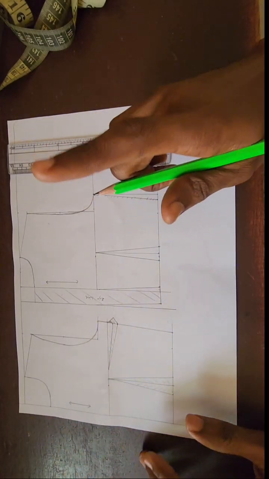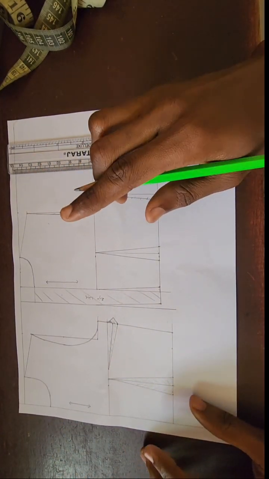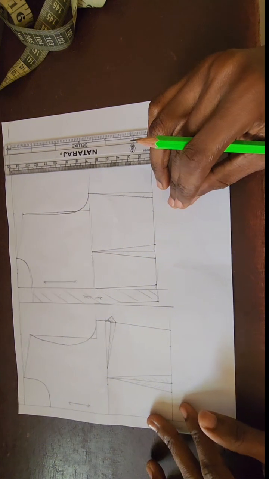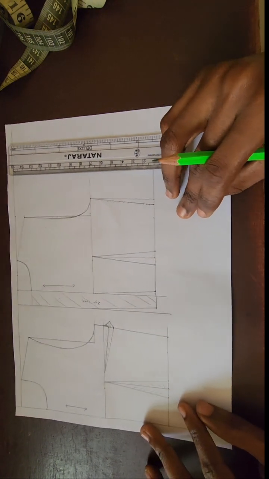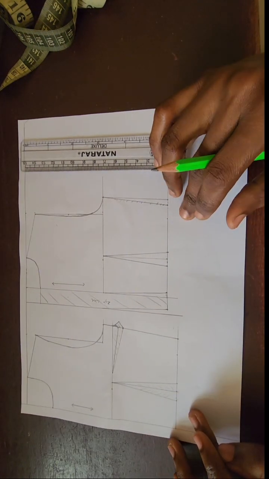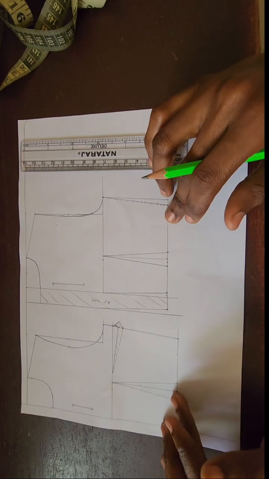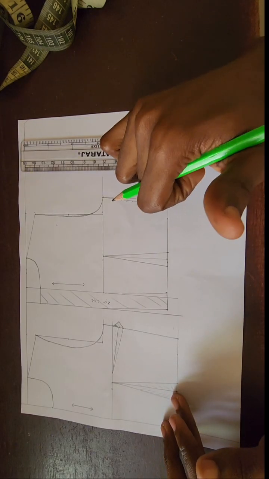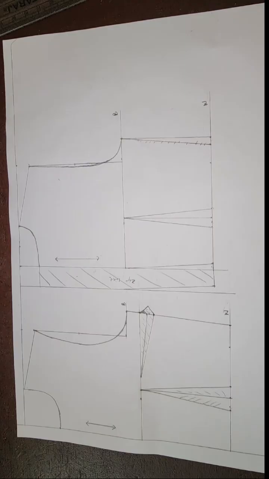So this is basically how your front and back bodies should look. Remember, this is very essential for your work because every other pattern is being generated from this sloper.